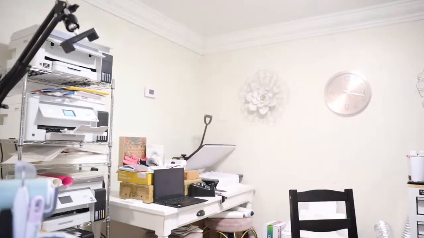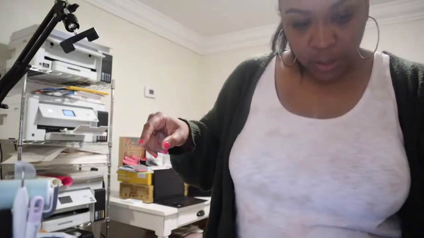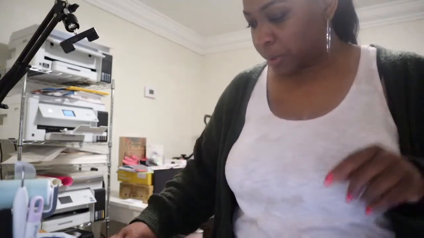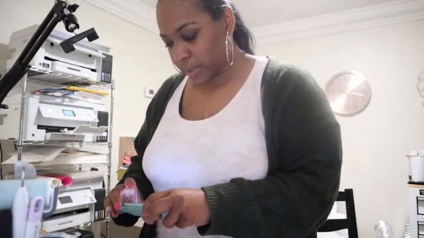All right, so we don't have much to go. Once this finishes, I'm gonna show you guys the rhinestones, and we're gonna get ready to press them, or brush and press. All right, let me kind of set this up.